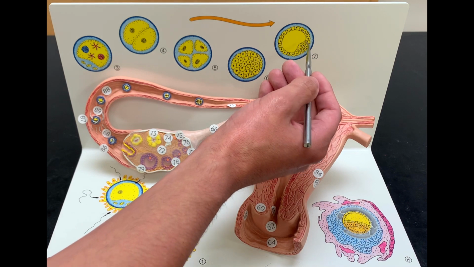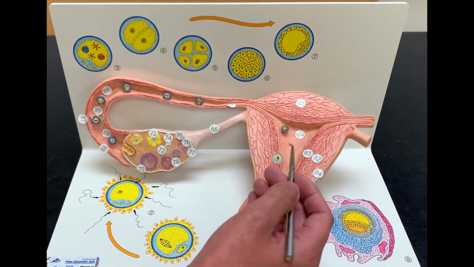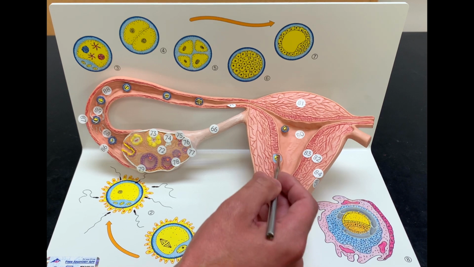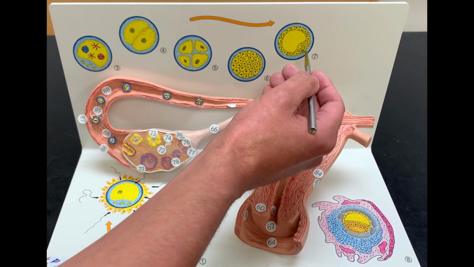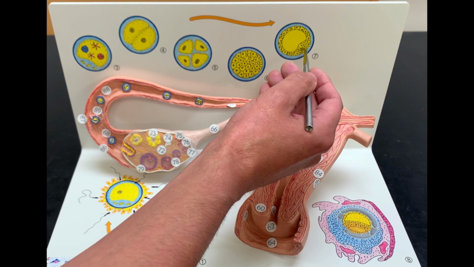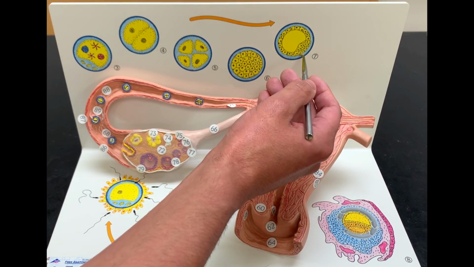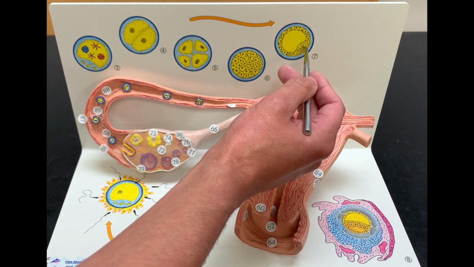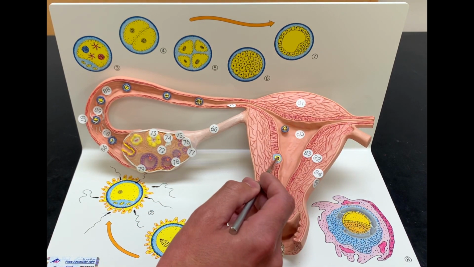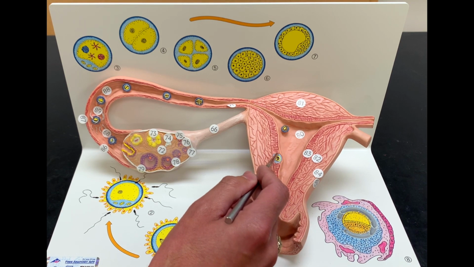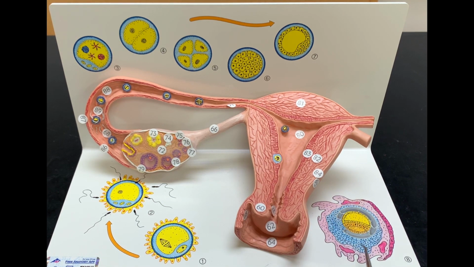The trophoblast is going to be responsible for implantation into the endometrium of the uterus. And then this inner cell mass on the inside is what's known as the embryoblast. This is going to be responsible for helping form our embryonic disc. Then the last one here is the implanted embryo, and that's what's represented over here. We're not going to get into the details of all of this, but I want you to know that this is what will eventually lead to the development of the fetus.